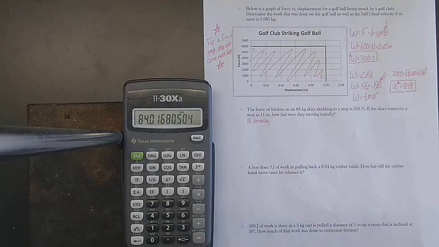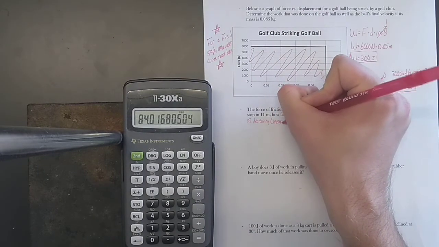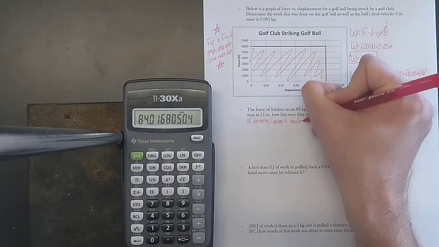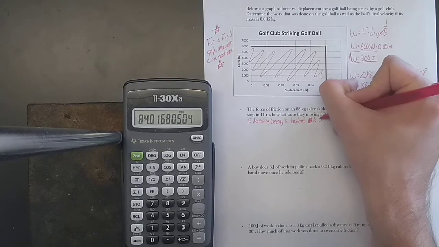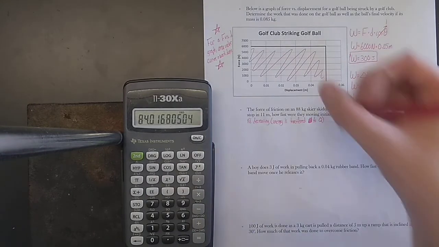Now, you might want to say something like, well, hold on a sec, where's that energy going? Doesn't it have to go somewhere? It is true that that energy is going somewhere. The energy is being transferred or turned into internal energy, because what's stopping the skier? The force of friction.